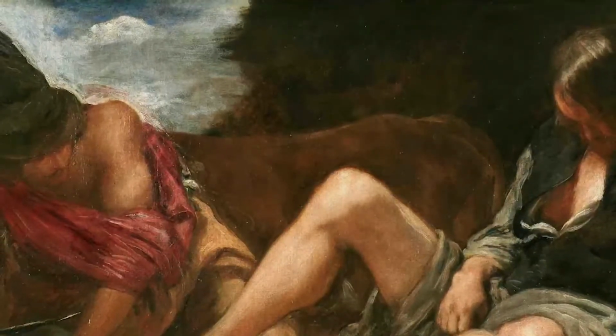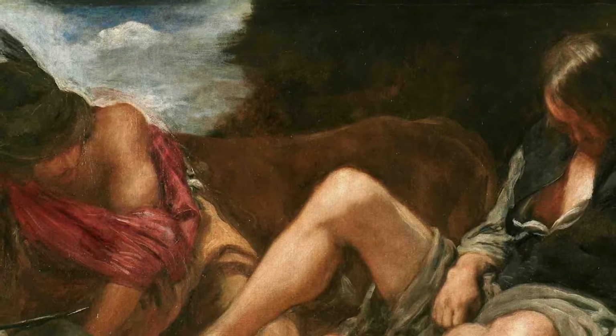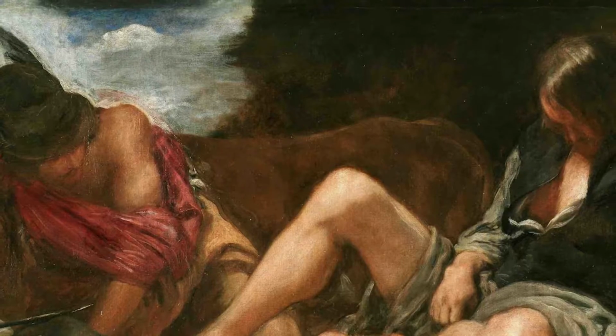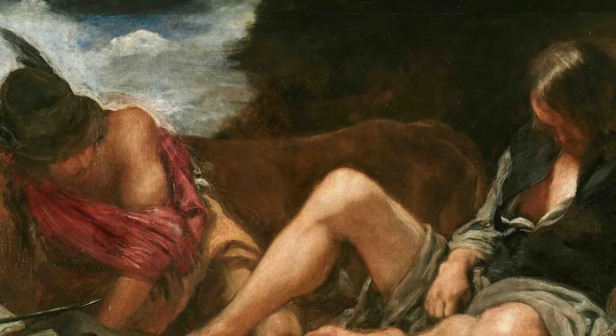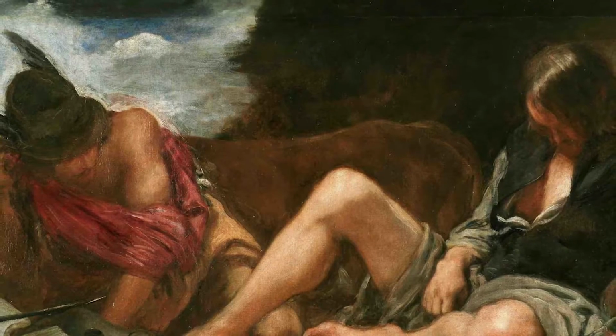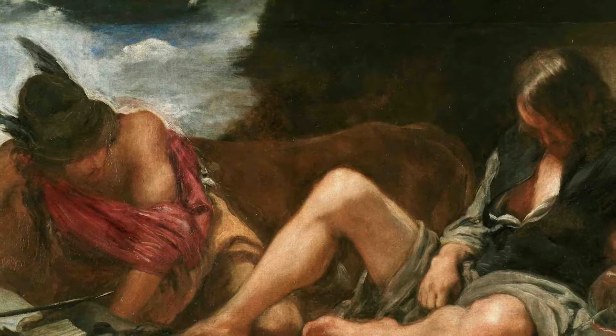This canvas was part of a series of 4 works, all related to mythological subjects and made by Velázquez, painter-decorator of the Spanish court. They were made for the Hall of Mirrors of the Alcazar of Madrid. In 1734 fire devastated the palace, and of the 4 canvases only this one was saved.